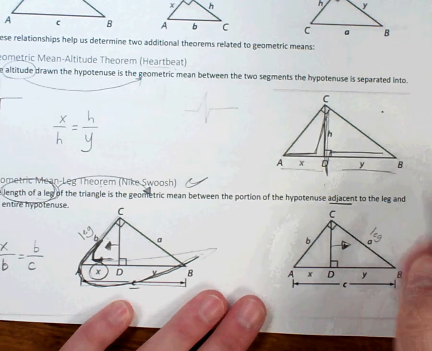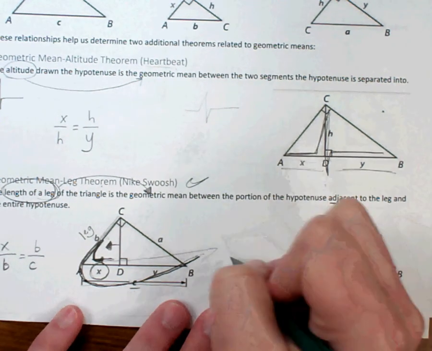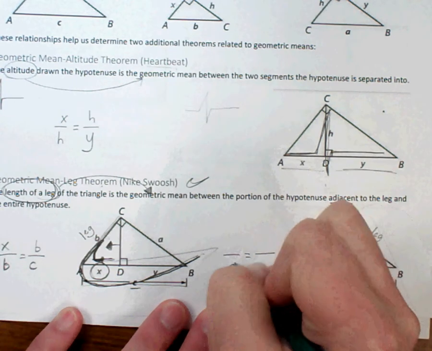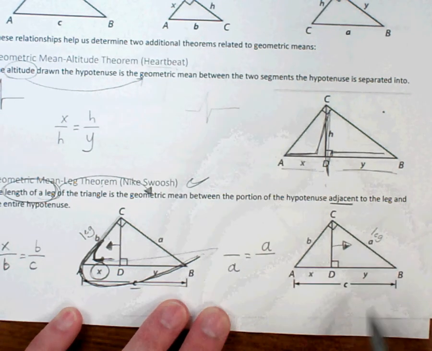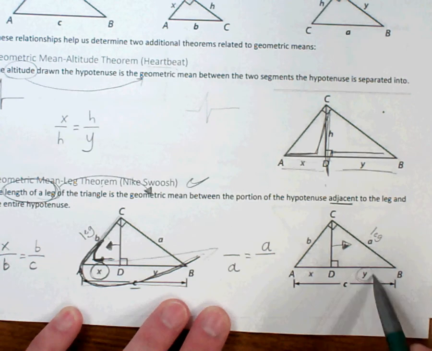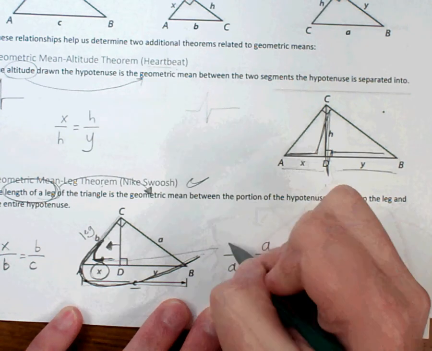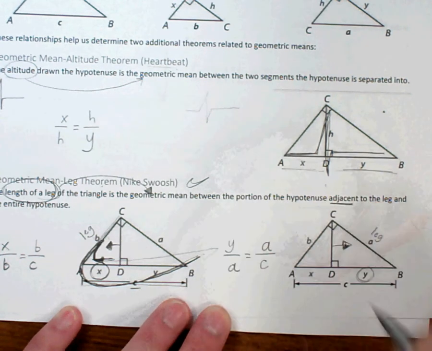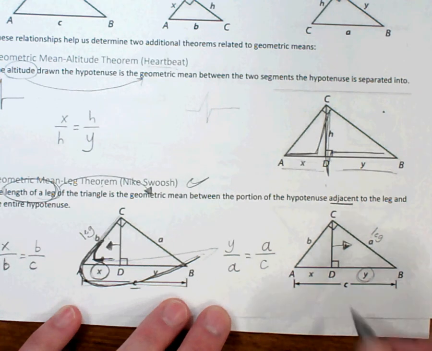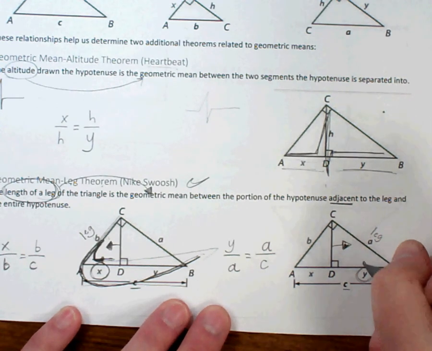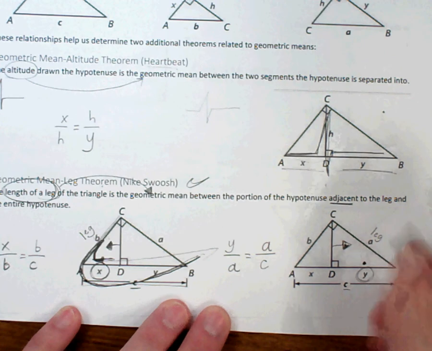Okay, the length of the leg is the geometric mean between the portion of the hypotenuse adjacent to the leg and the entire hypotenuse. Okay, so again, if we're going to write our proportion, we start at the part.